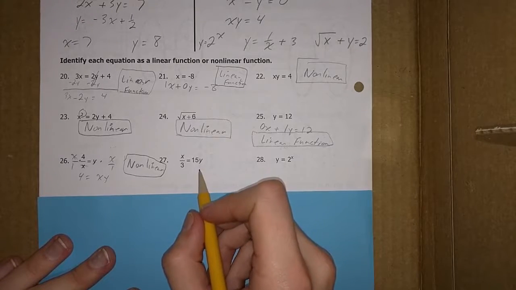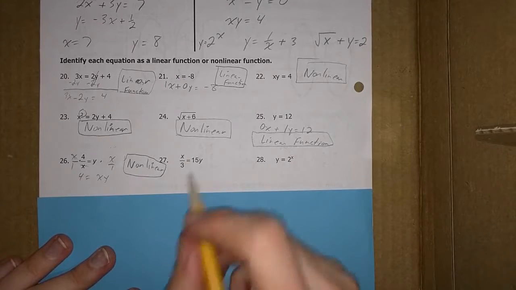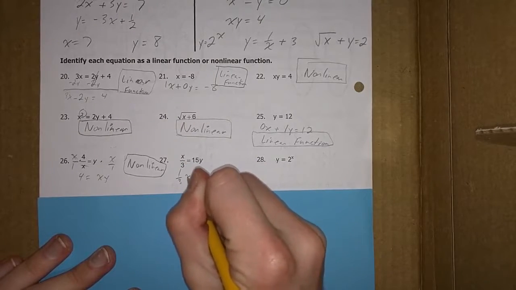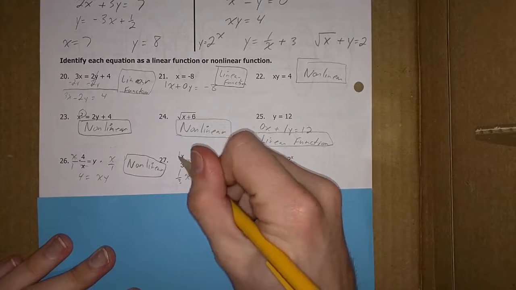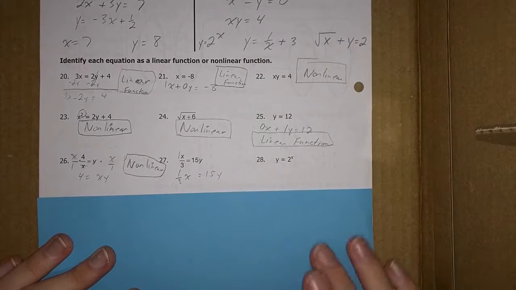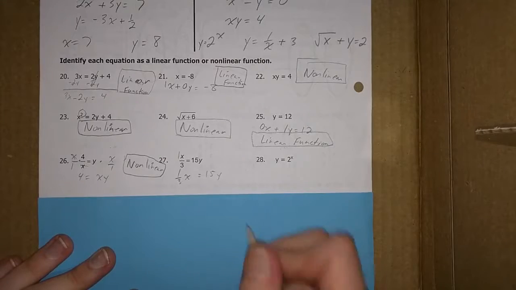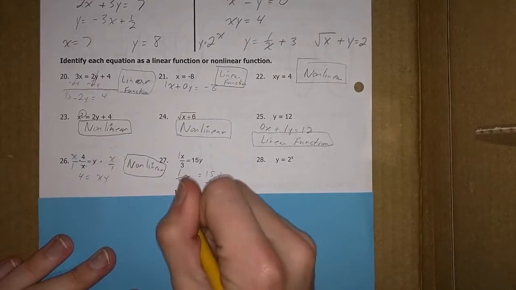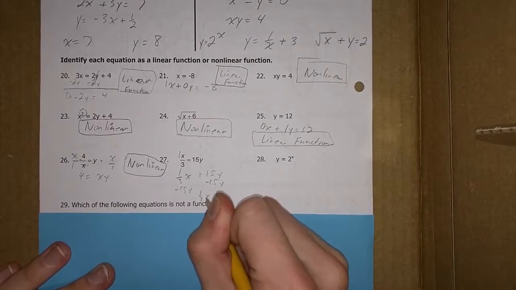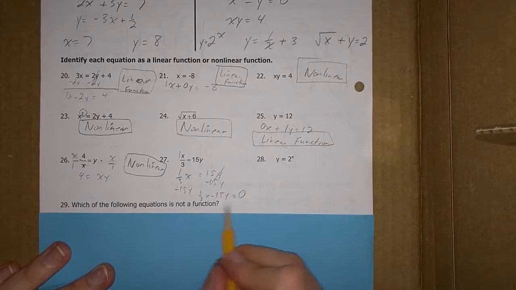So let's see, I want x and y on the same side. That's one thing. Now I'm going to see if I can rewrite this. This right here is the same thing as saying 1/3 times x, right, because there's always an understood 1 there. So that's the same thing as 1/3 x equals 15y. Okay, so all I need now is x and y on the same side. So I'm going to try this. Subtract 15y. So that means I have over here 1/3 x minus 15y equals 0.